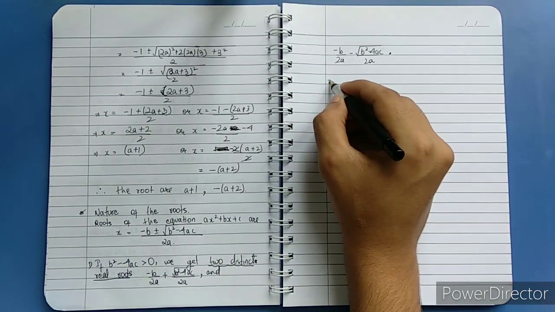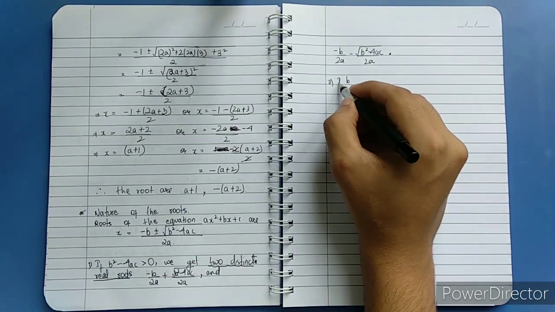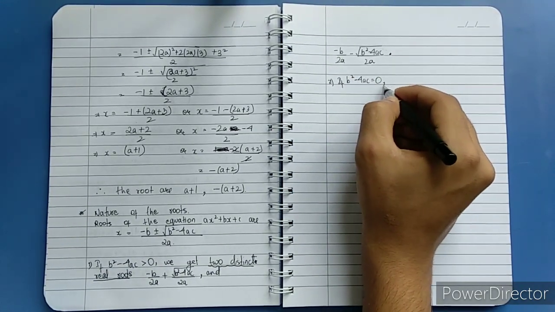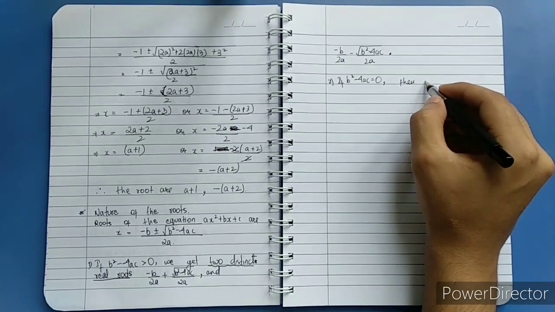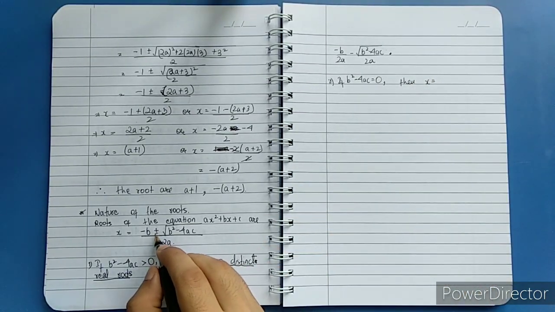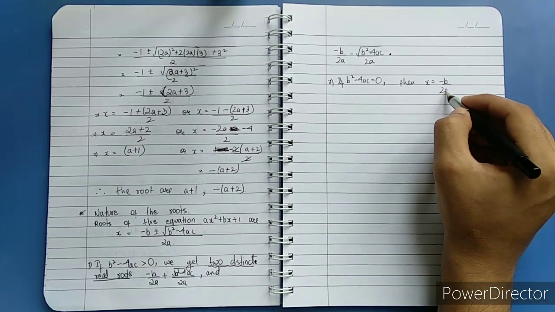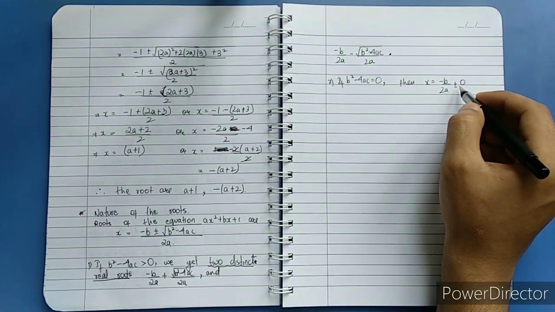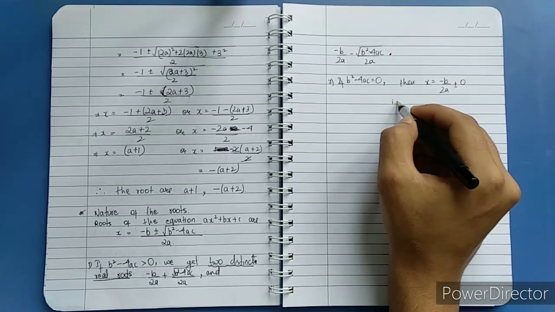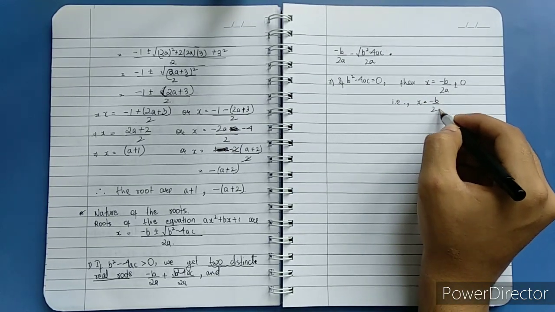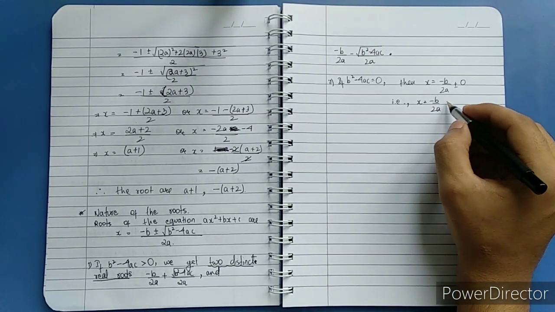The second case is that b square minus 4ac equals 0. Then x equals minus b by 2a plus minus of 0. So plus or minus 0, that is x is equal to minus b by 2a. If you add 0 also, we get minus b by 2a.